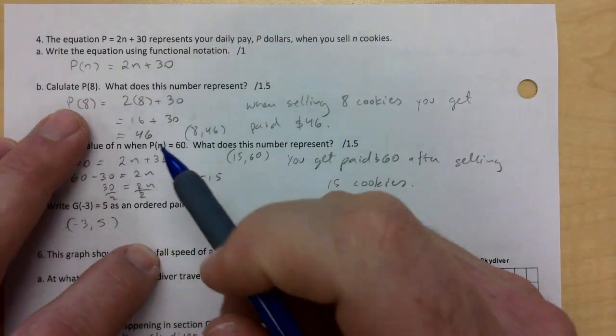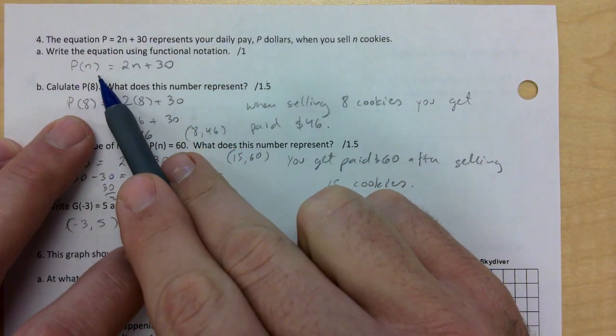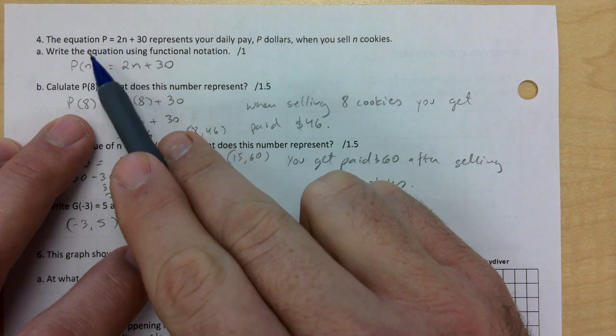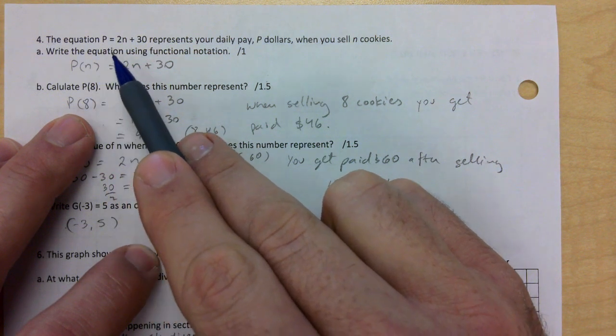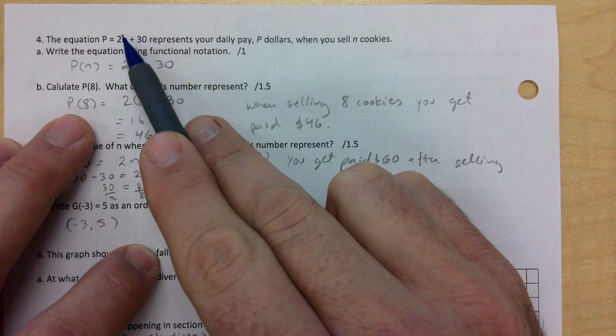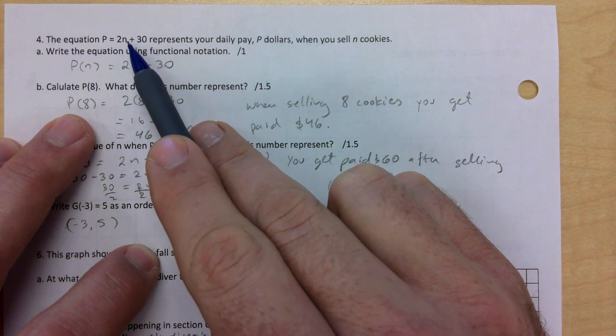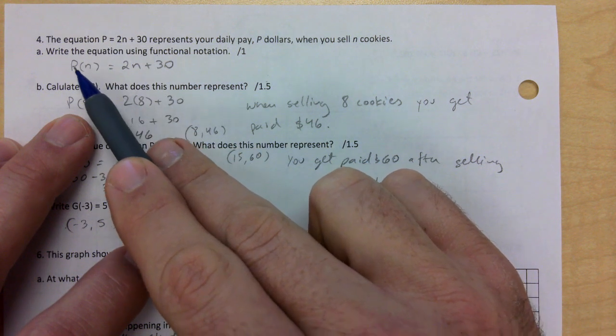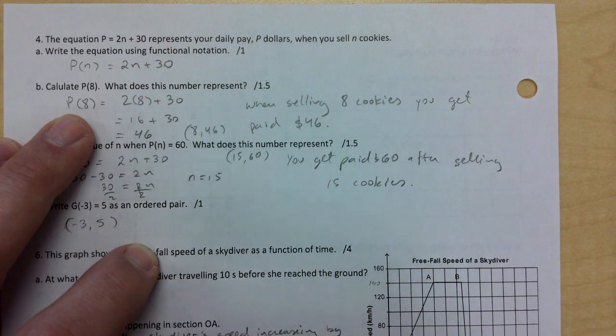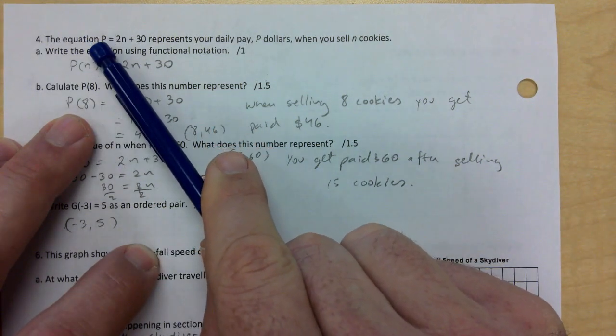For write this in function notation, really all you needed to do is take the p and whatever variable is on the right side, which is your independent variable, just goes in a bracket like that next to the letter that's already there. Okay.